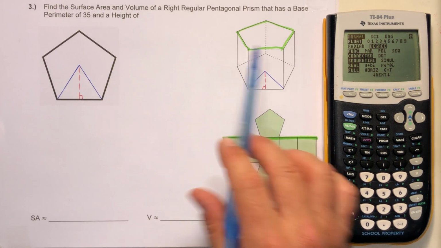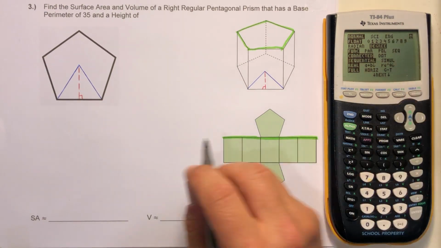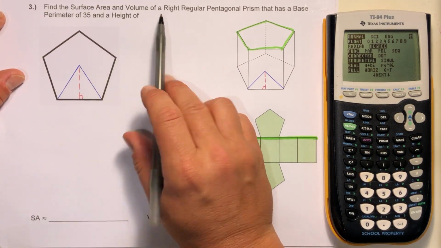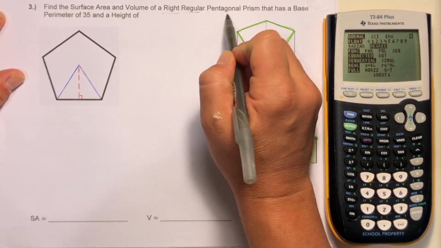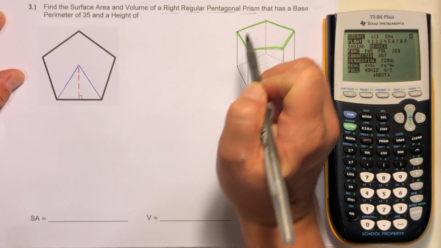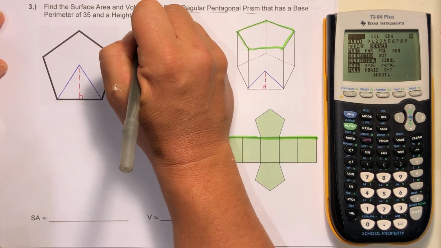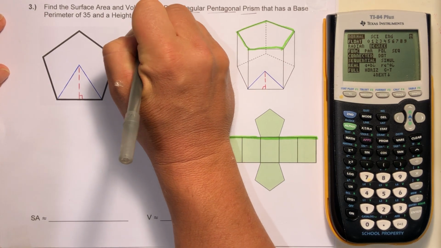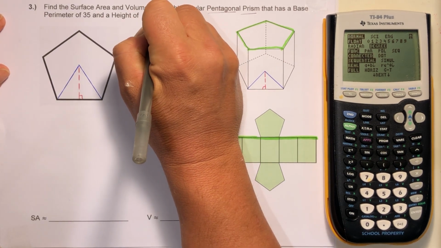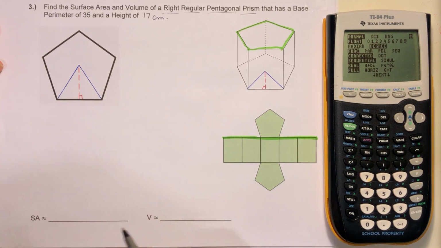We want to find, oh, I just realized we're missing a height. So let's make one up. Find the surface area and volume of a right regular pentagonal prism that has a base perimeter of 35 and a height of, let's make it something different, 17, and let's do centimeters. Okay, this way we have a label.